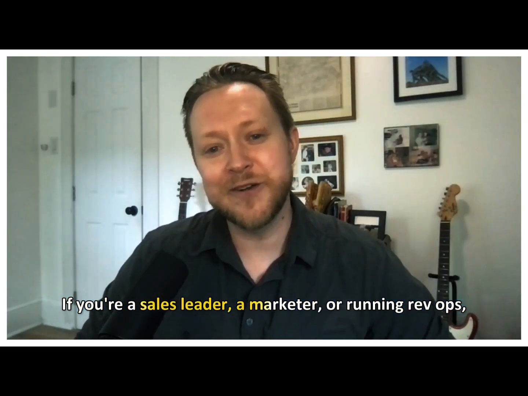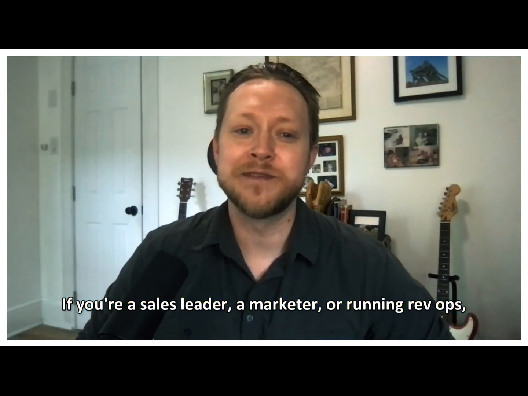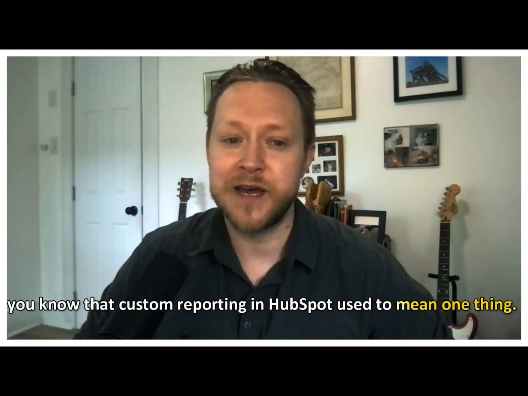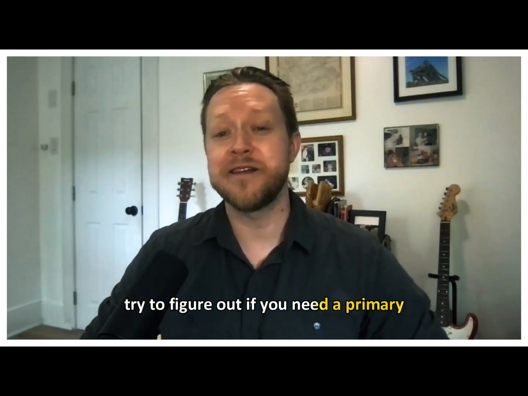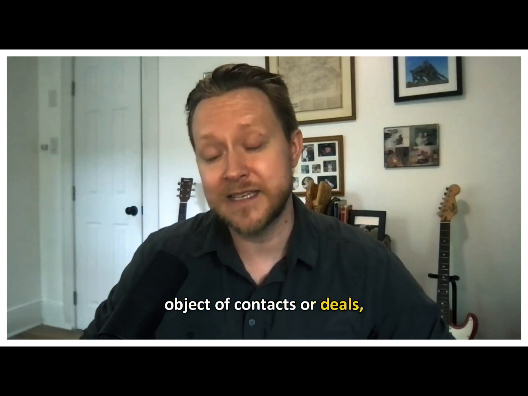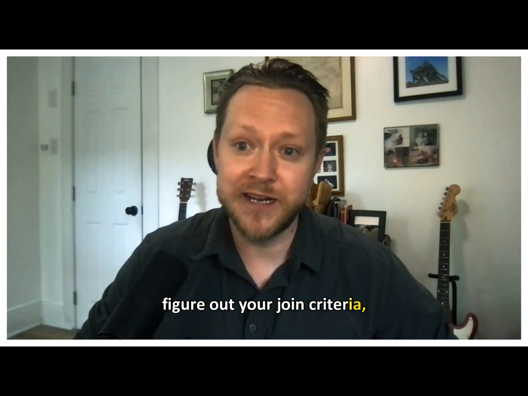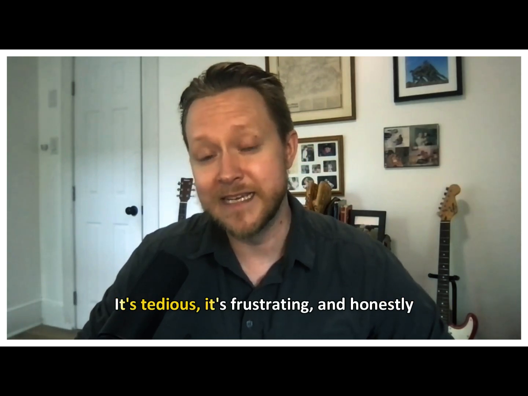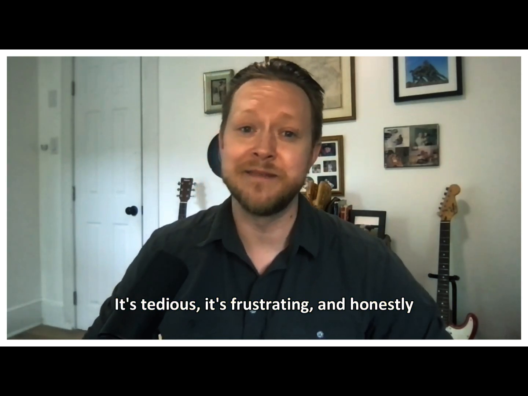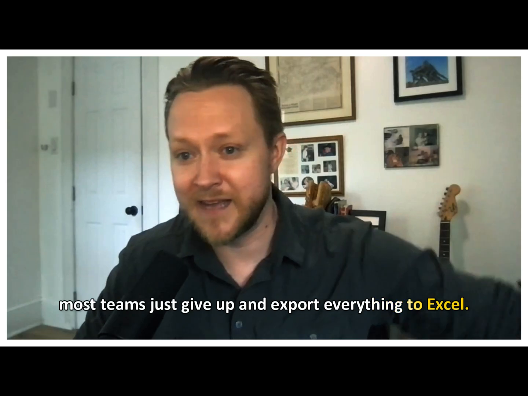If you're a sales leader, a marketer, or running RevOps, you know that custom reporting in HubSpot used to mean one thing. You click into the custom report builder, try to figure out if you need a primary object of contacts or deals, figure out your join criteria, and then manually drag properties into rows and columns. It's tedious, it's frustrating, and honestly, most teams just give up and export everything to Excel.